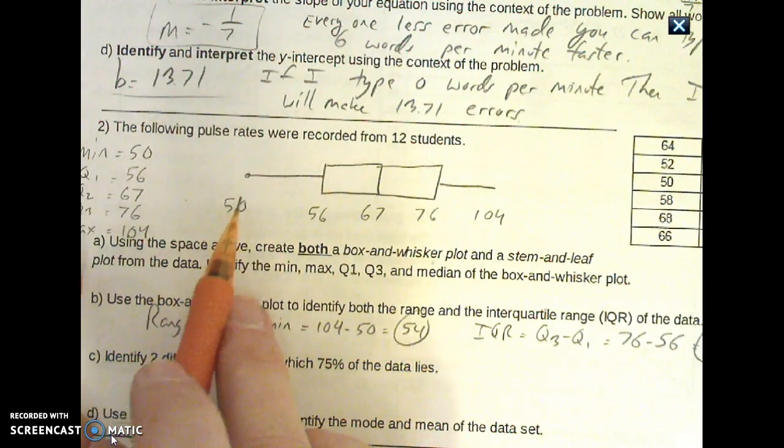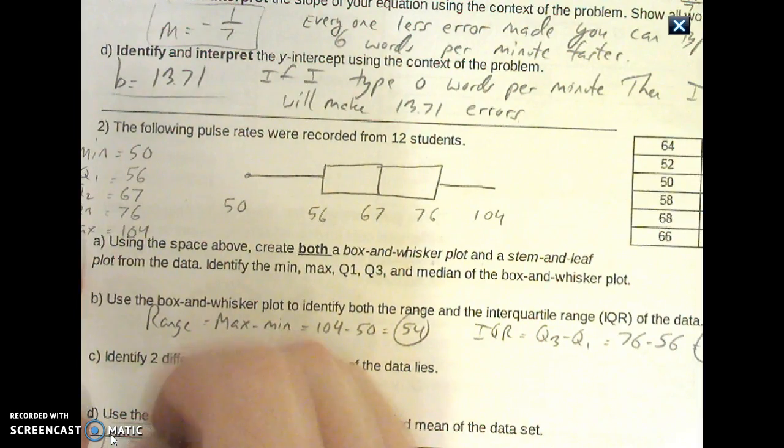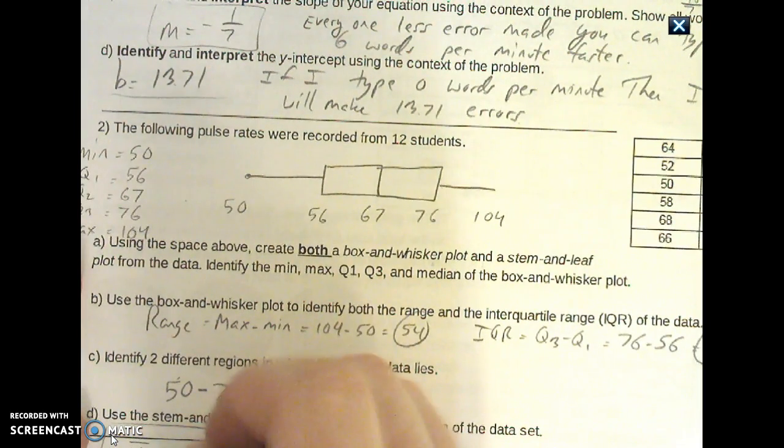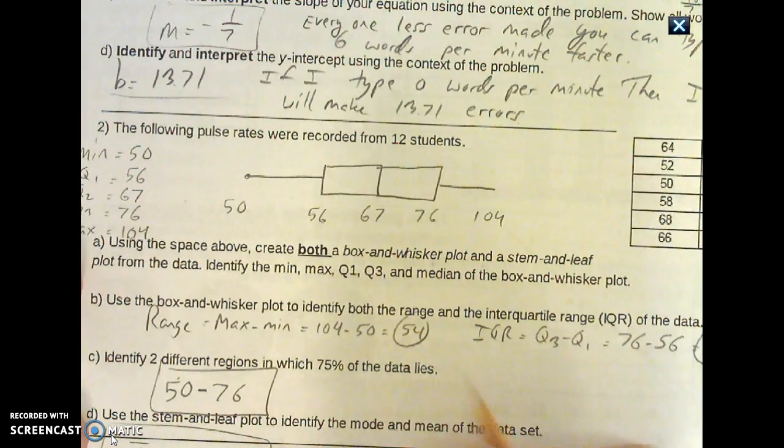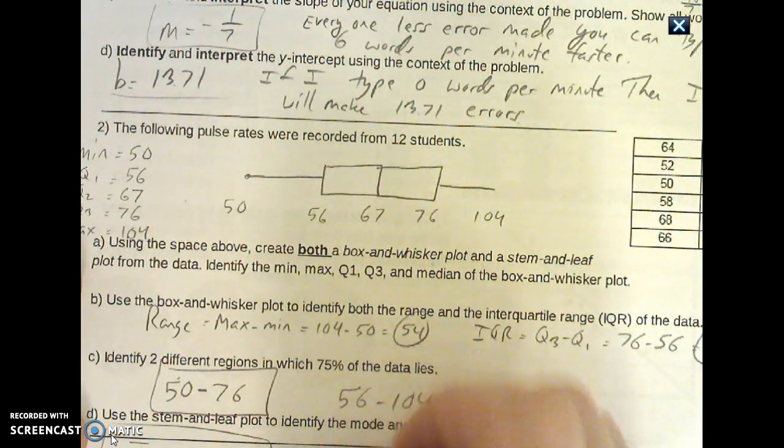Alright. Identify two different regions in which 75% of the data lies. So we're looking, every one of these spots is 25%. You could say 50 through 76, or you could say 56 through 104.